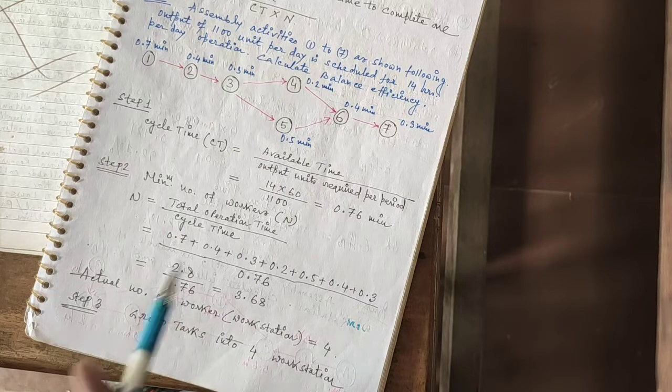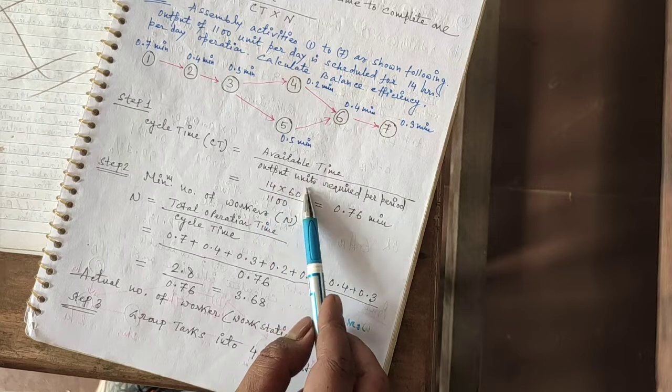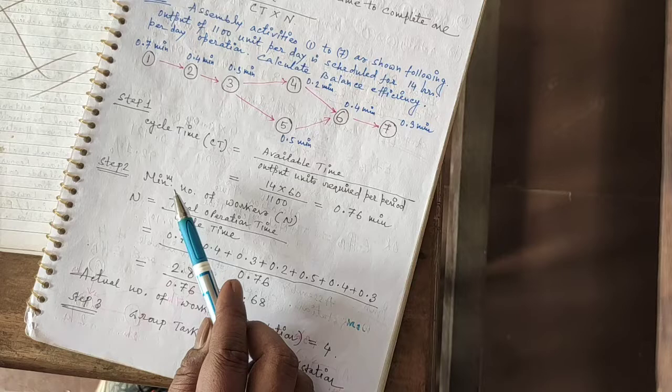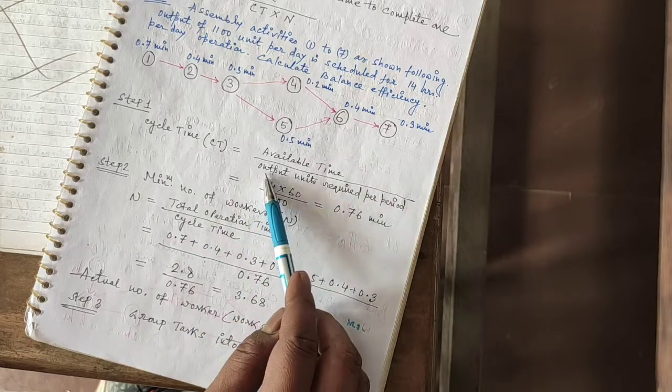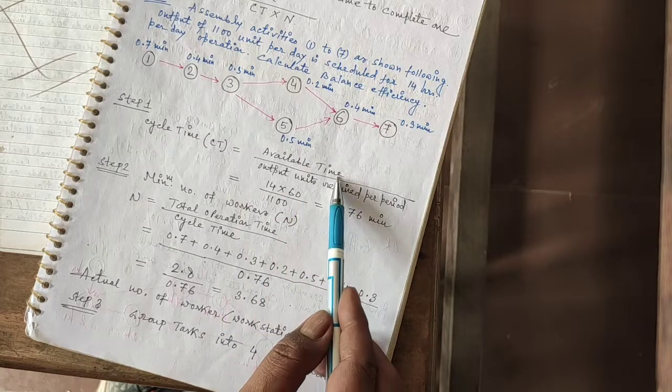So, what is CT? CT is the available time divided by the output units required per period. That is the cycle time, CT. Now what is the available time?